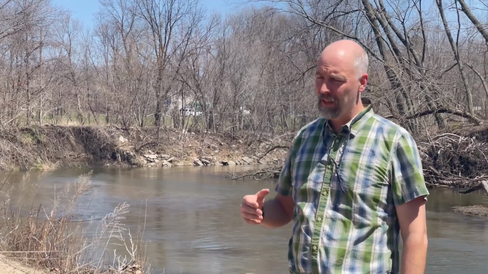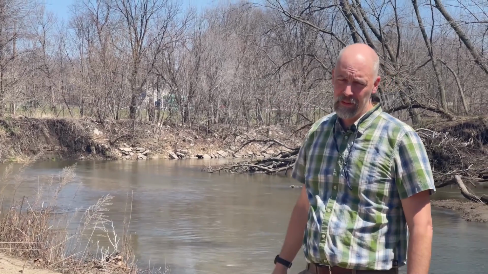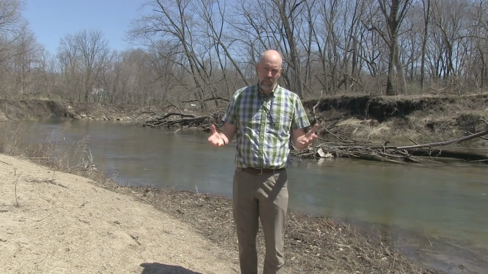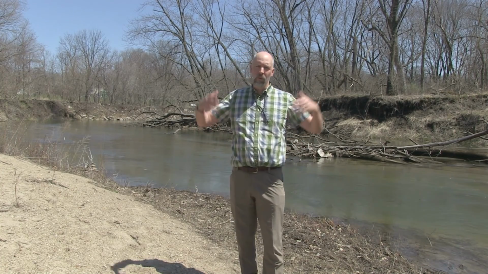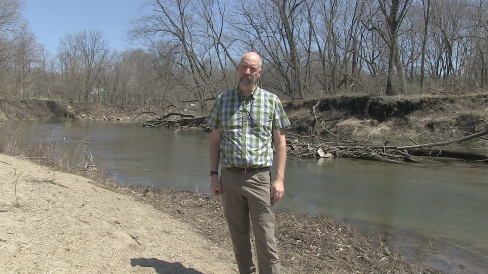So we're interested in how bank stabilization structures, like the riprap that you can see in the distance on the bank behind me, influence the shape of the channel and the opportunity that the creek has for redepositing sediment that carries phosphorus with it. We're going to use a couple of methods to approach this problem.